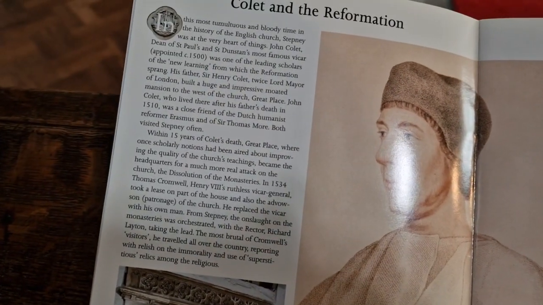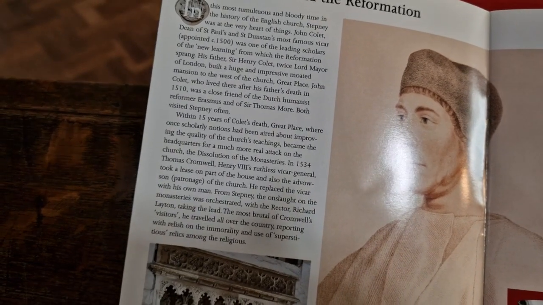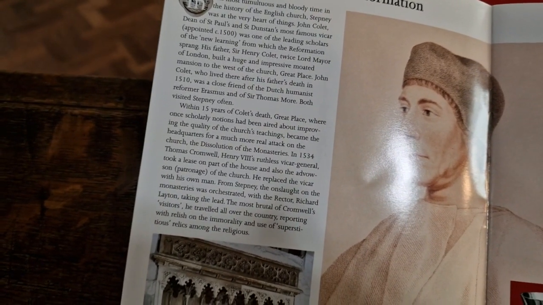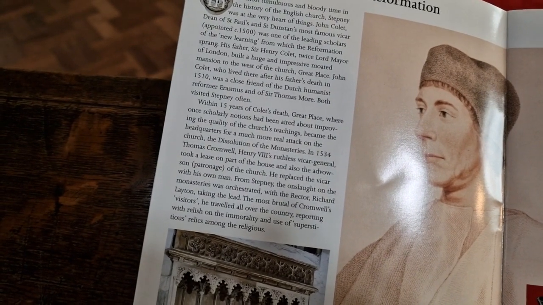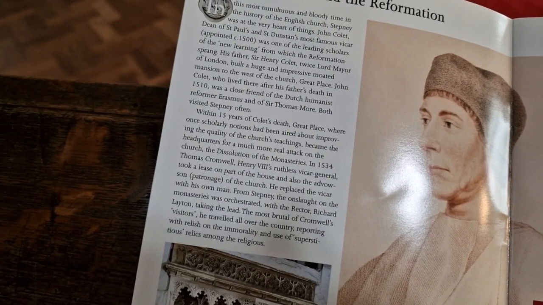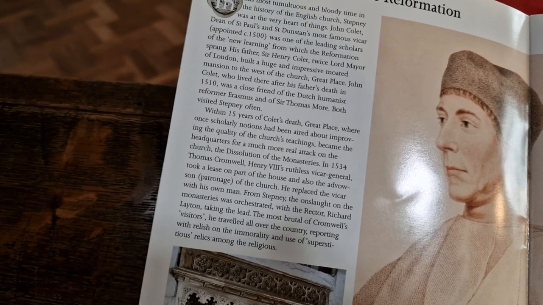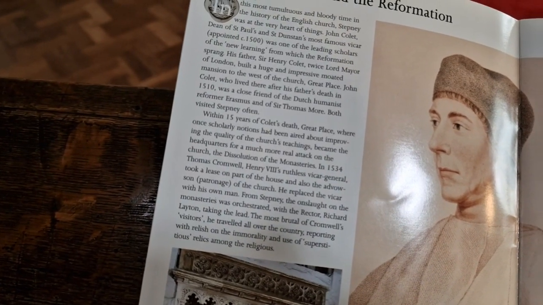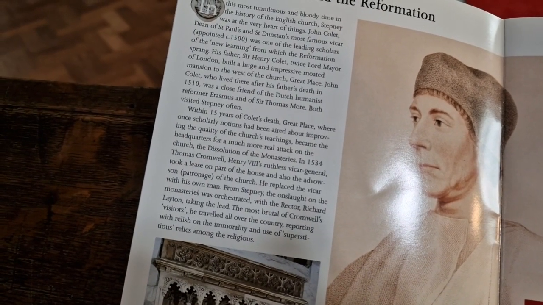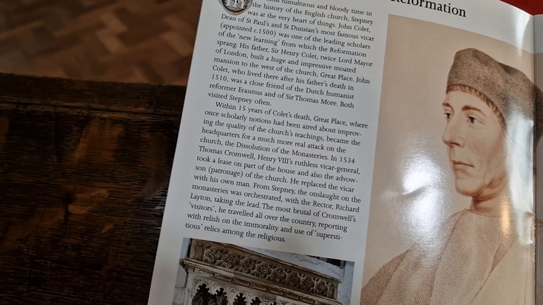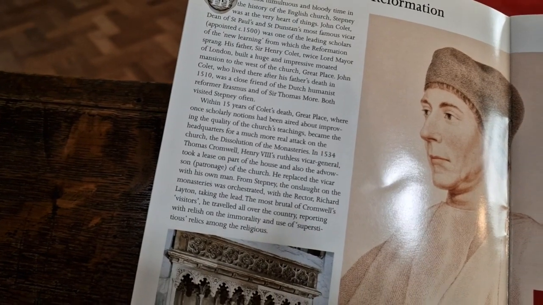He replaced the vicar with his own man from Stepney. The onslaught on the monasteries was orchestrated with the rector, Richard Layton, taking the lead, the most brutal of Cromwell's visitors. He travelled all over the country, reporting with relish on the immorality and use of superstitious relics among the religious.